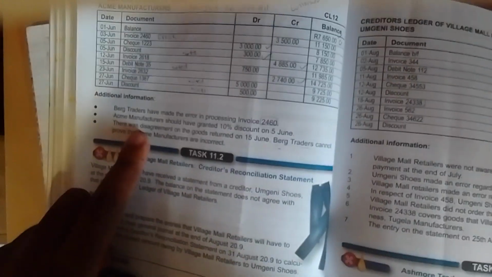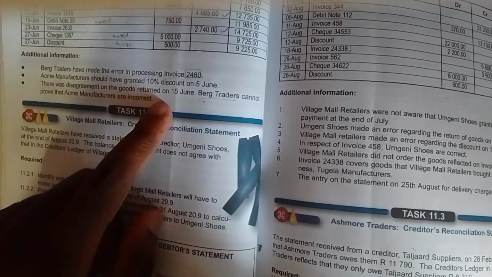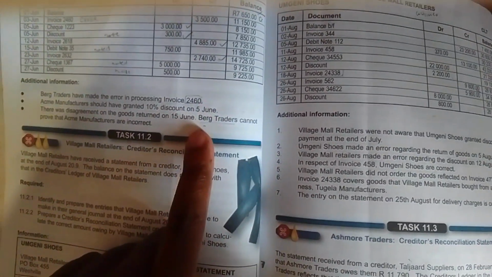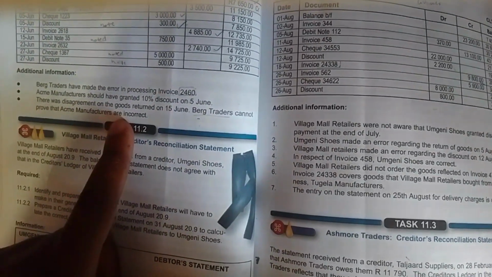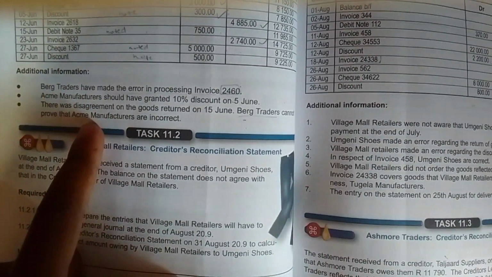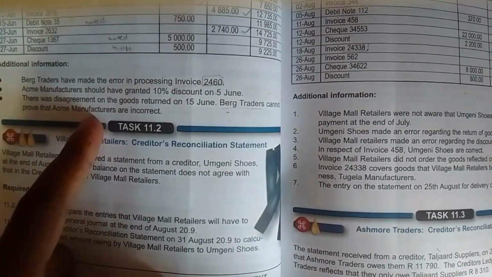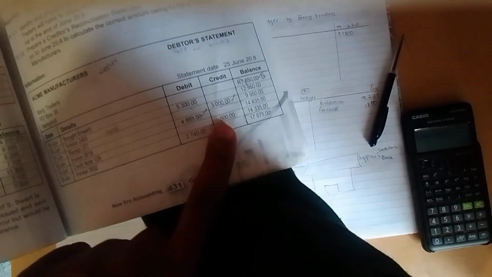So we go to our additional information. What are they saying? There was a disagreement on the goods returned on the 15th June. Where is the 15th? It's that 750 and that 500. Let's read. And then what else happened? Bag traders cannot prove that Acme manufacturers are incorrect. So if they cannot prove that, it means that the Acme manufacturers are correct. They are the ones that can prove it. So that is correct. That 500 is correct.